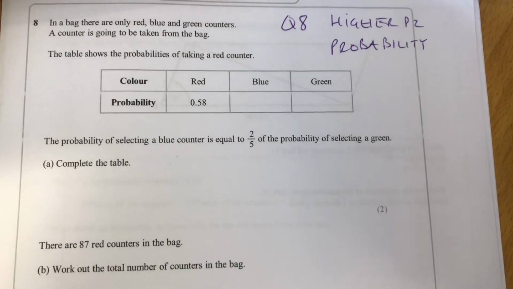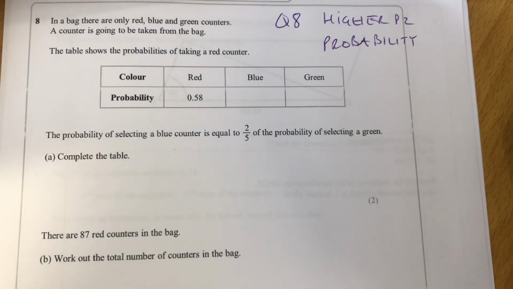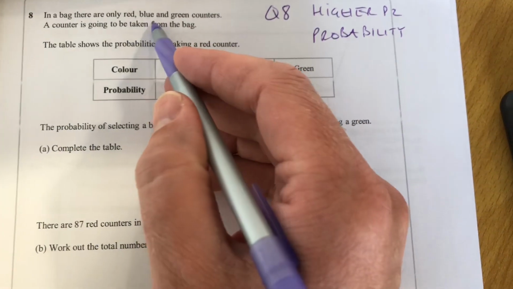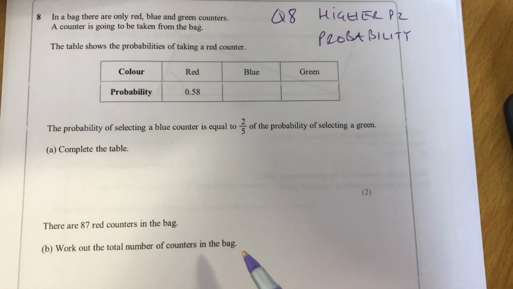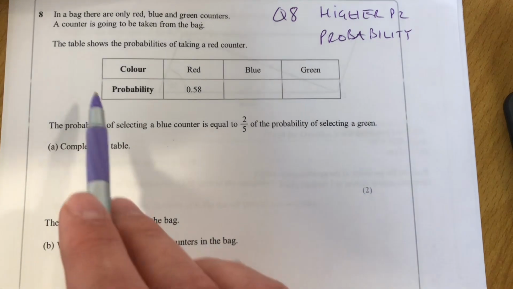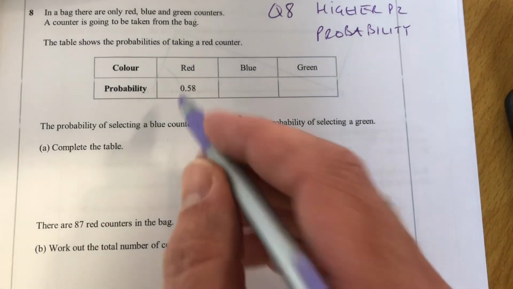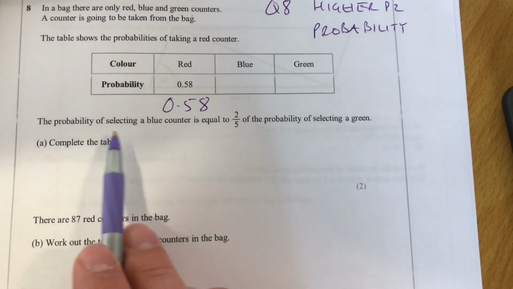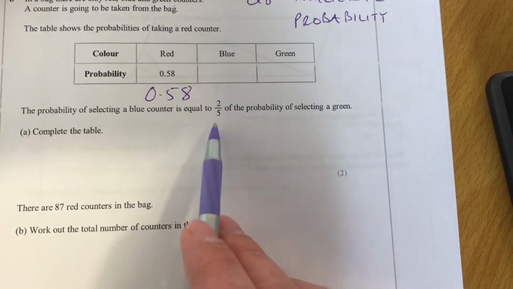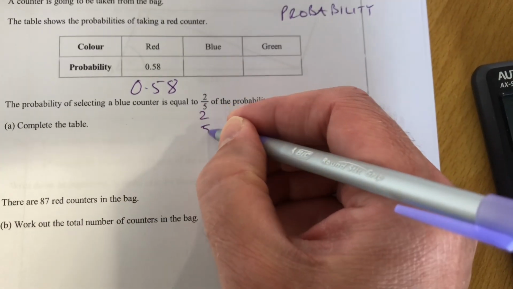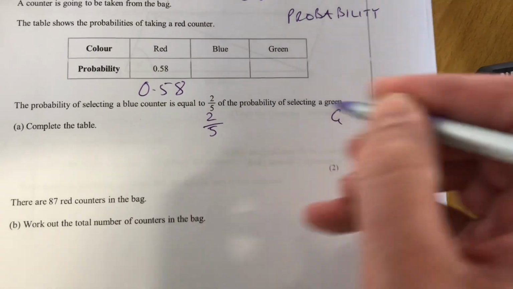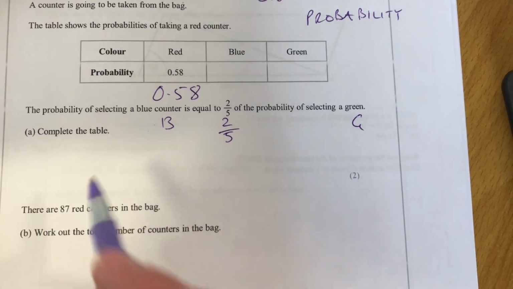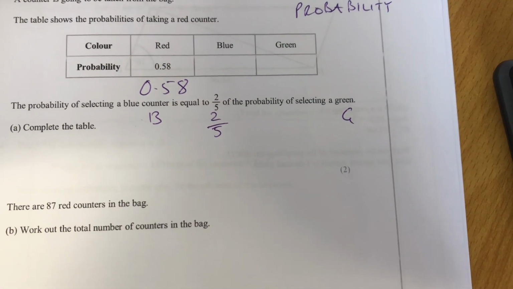We're doing higher paper 2, a probability question, question 8. It says, in a bag there are only red, blue and green counters. A counter is going to be taken from the bag and the table shows the probability of taking a red counter to be 0.58. The probability of selecting a blue counter is 2/5 of selecting a green one. So blue is 2/5 of green, and we have to complete the table. My guest presenter is going to help me through this.